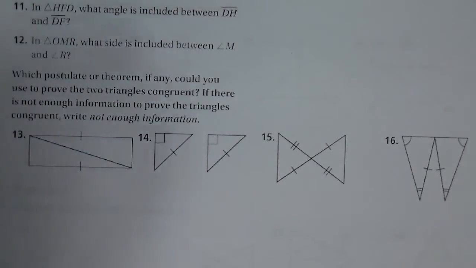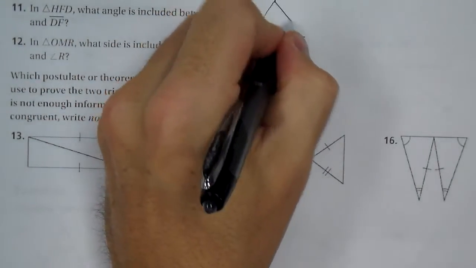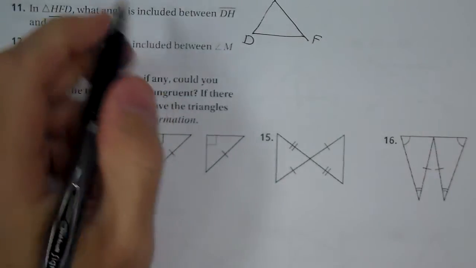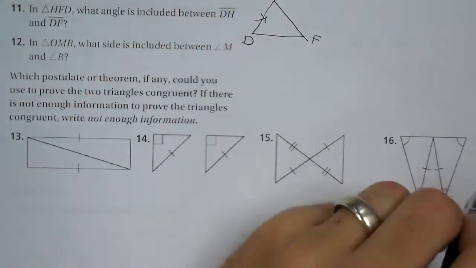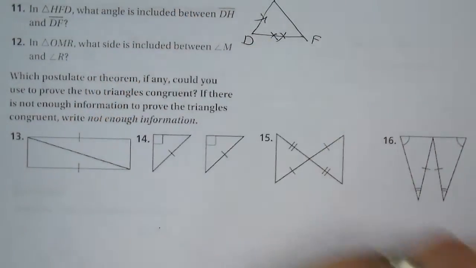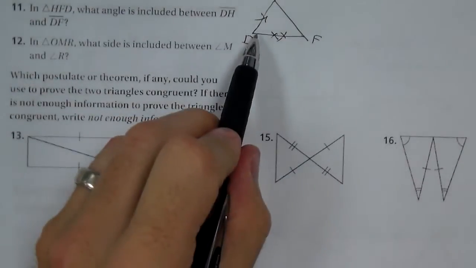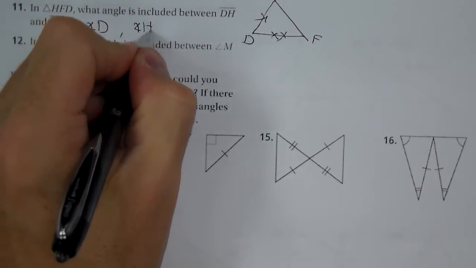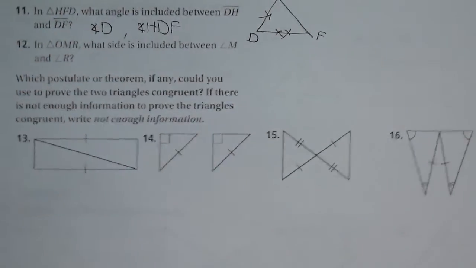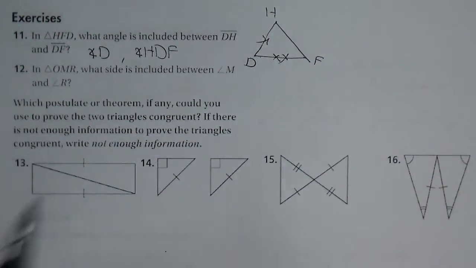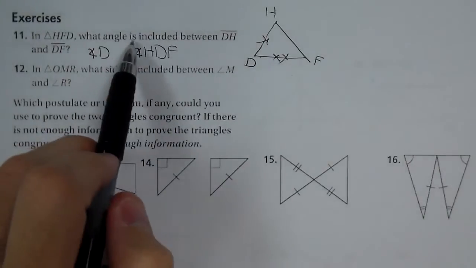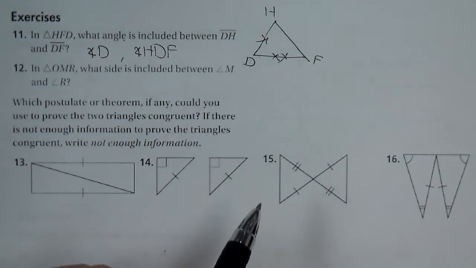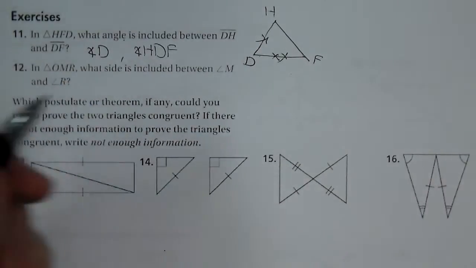For 11, if we have triangle HFD, what angle is included between DH, this side, and DF, this side? Well, the angle included between them would be angle D. I could also call it angle HDF, or even angle FDH. A good hint for that is when we're talking about an angle included, it's going to be the common letter between the two, DH and DF, so that's where we get angle D.